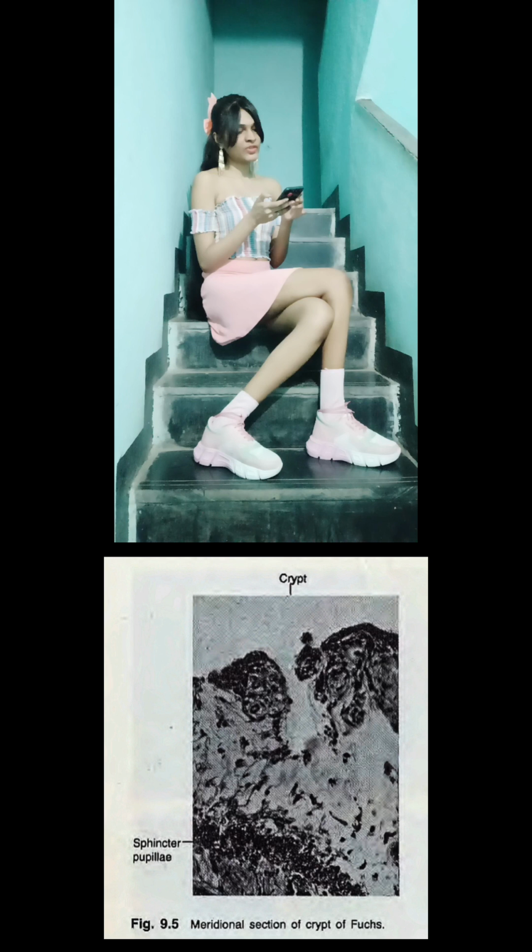Then these are the crypts. Then there are contraction furrows. These are the circular furrows. On the ciliary zone you can see them.